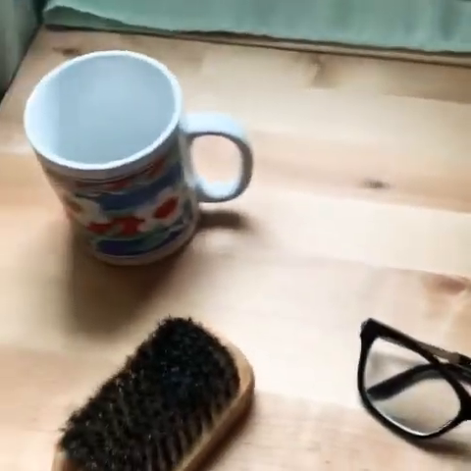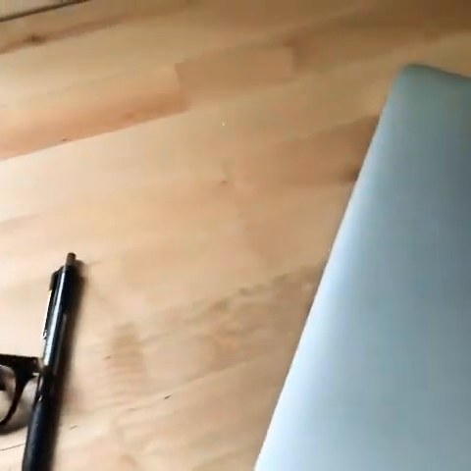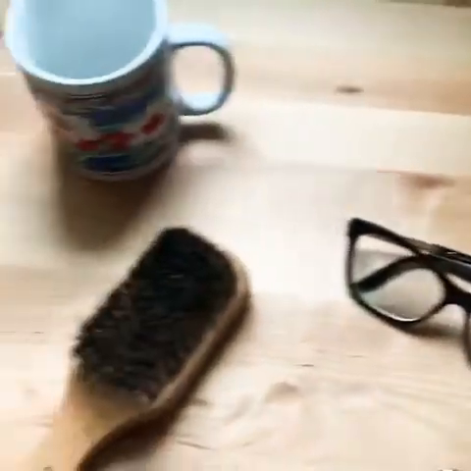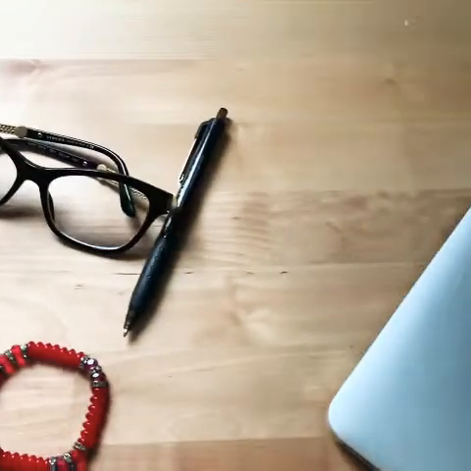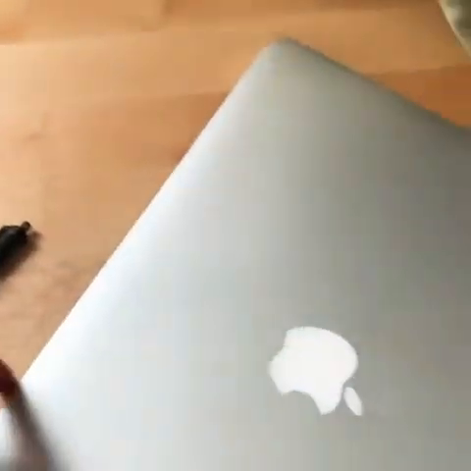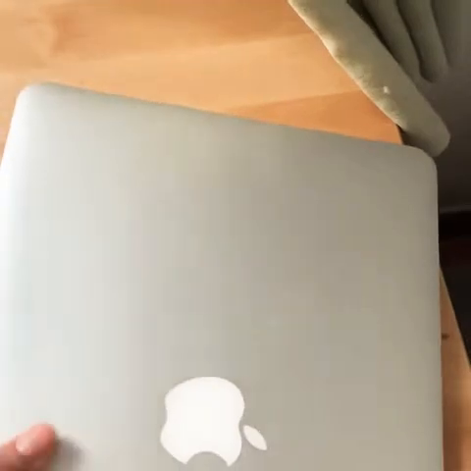Right? So look at my table, my mug, my brush, my glasses, bracelet, pen, and computer. Which object do you think has the highest mass? Which object here do you think is the heaviest? Take a look at my table. Is it the pen? No, it's gotta be the computer, right? Yes, my computer has the highest mass.